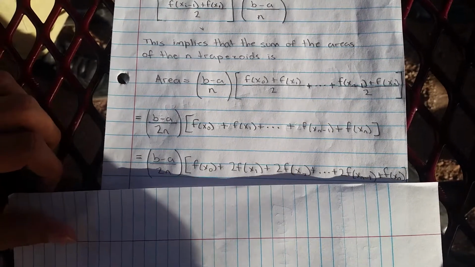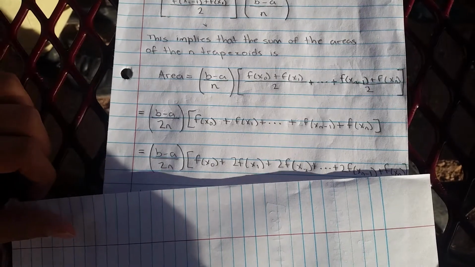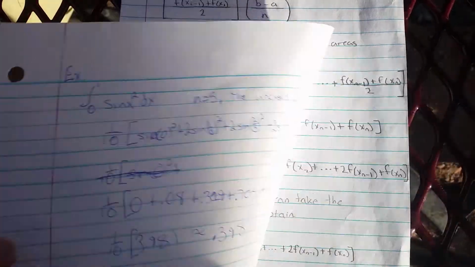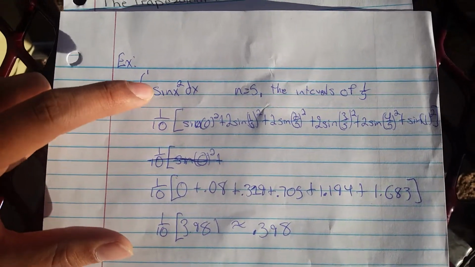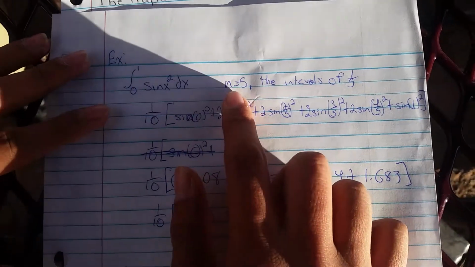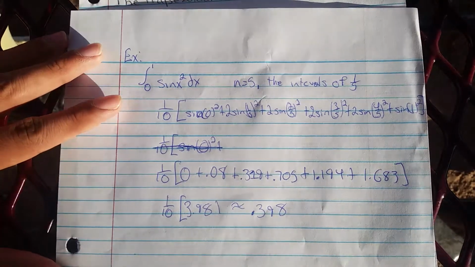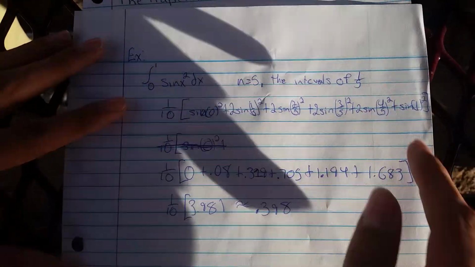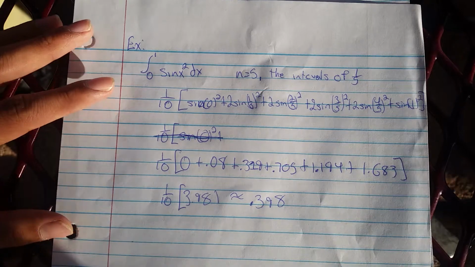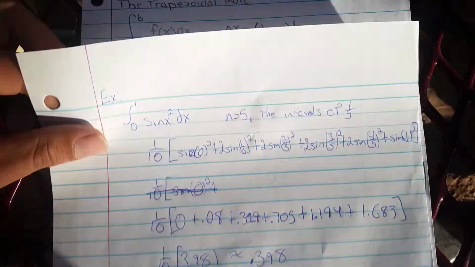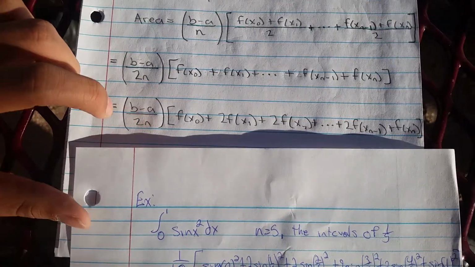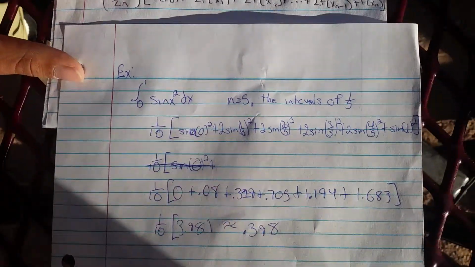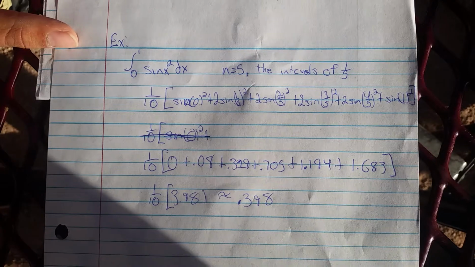All right, cool. The problem we're going to be using is the integral of sine of x squared dx, and the n term is going to be 5. If you do the delta x, or the interval, it's going to be 1/5. So we apply b minus a divided by 2n, which is 1 divided by 2 times 5, which equals 1/10.